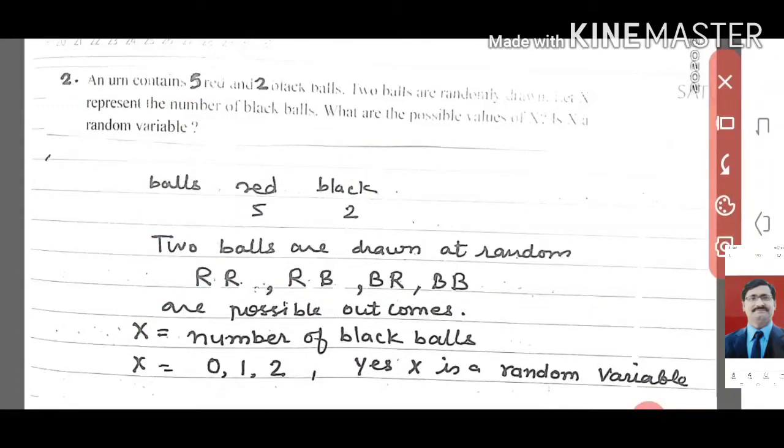So capital X is the number of black balls: black balls here 0, here 1, and here 2. So capital X is 0, 1, 2. Yes, this capital X is a random variable. Random means you can get any value 0, 1, 2. It is not fixed. Sometimes you get 0, sometimes 1, and other times 2.